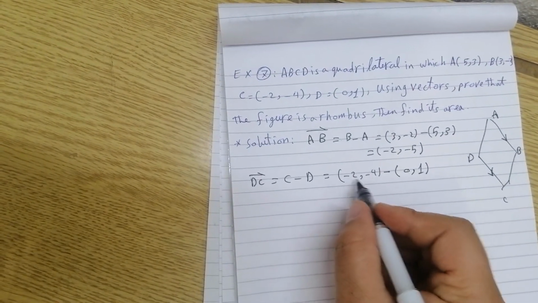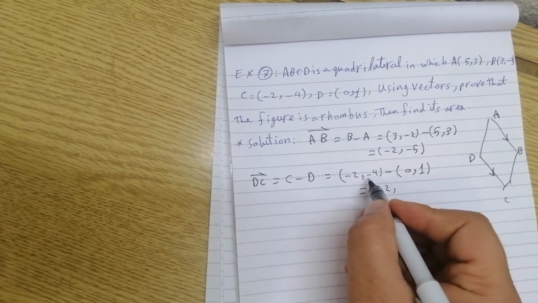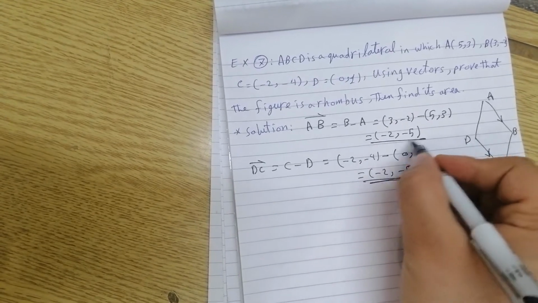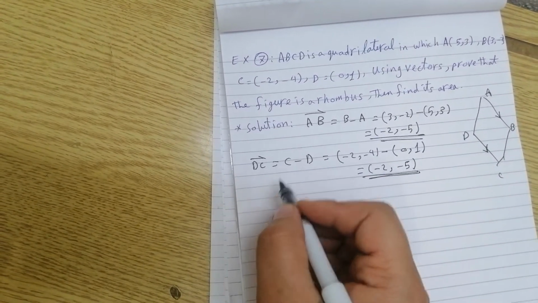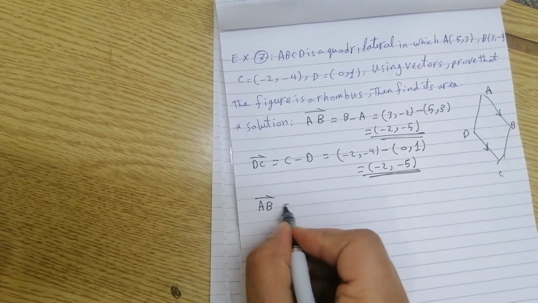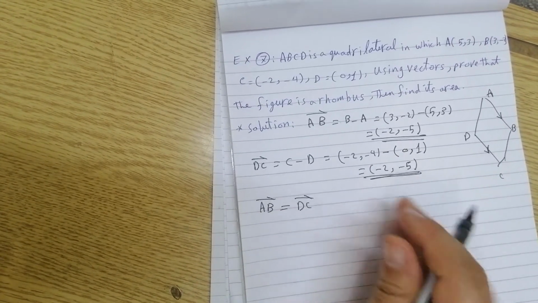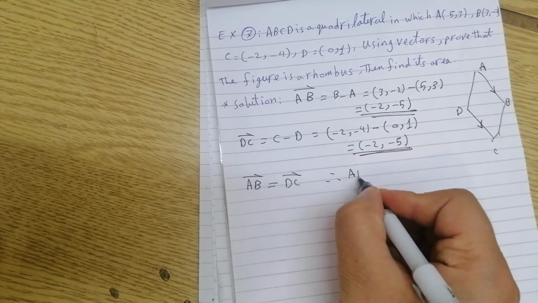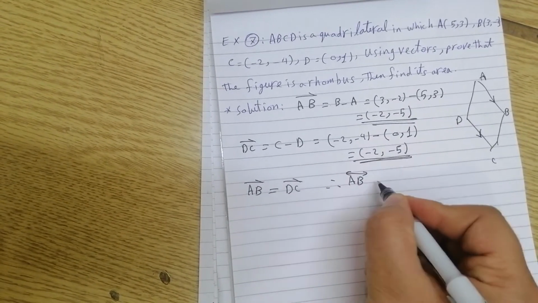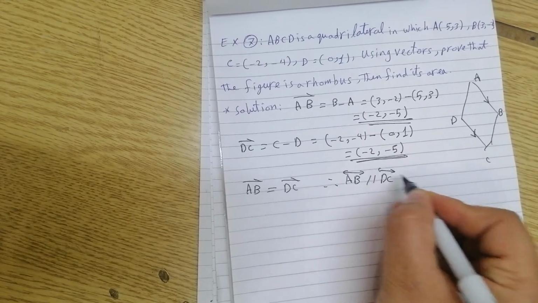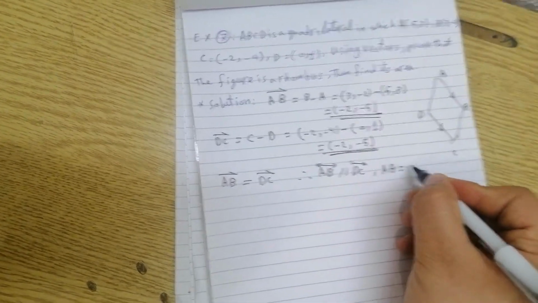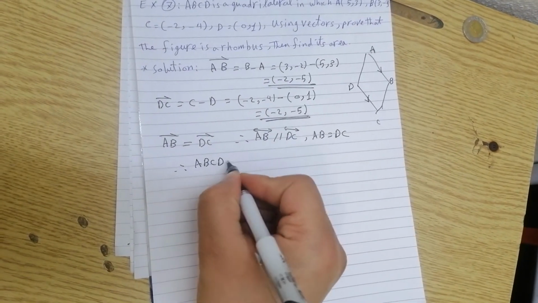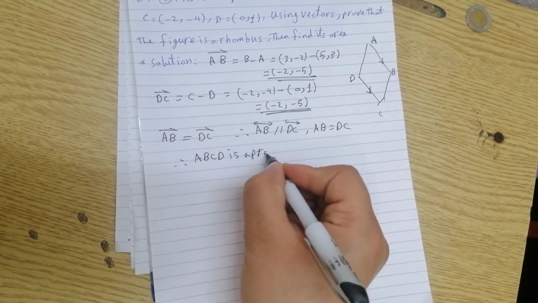And that equals negative 2 minus 0 equals negative 2, negative 5 minus 1 equals negative 5. That means that AB vector equals DC vector. So we can deduce that AB is parallel to DC and AB equals DC. Then ABCD is a parallelogram.